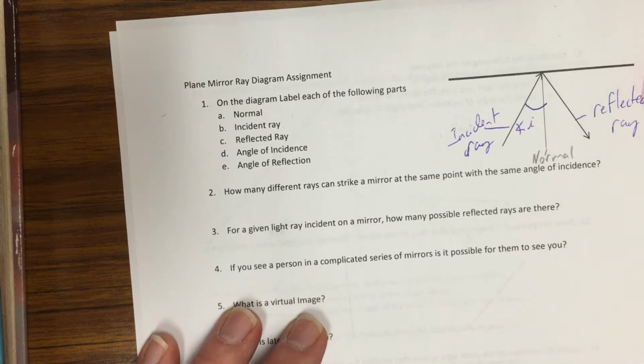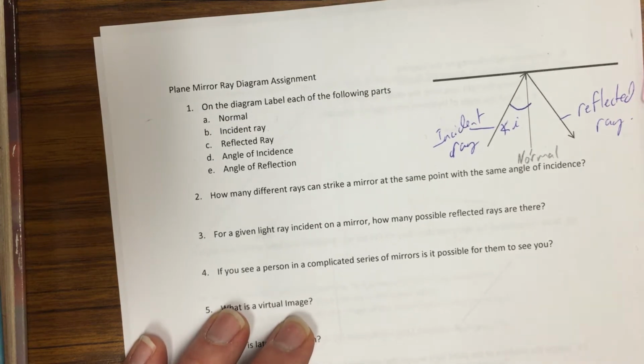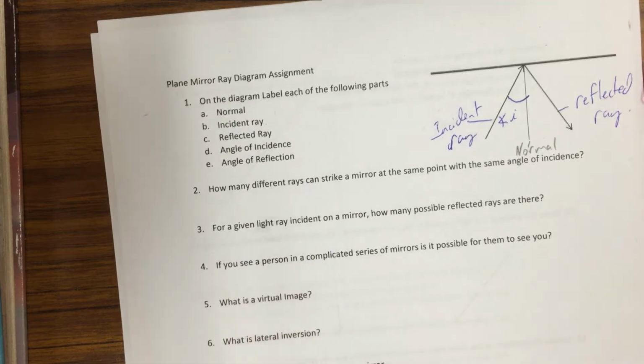The last piece we have to mark on here is the reflected angle. The angle of reflection is the angle between the reflected ray and the normal. In this class, we're always going to be measuring angles to the normal. We're not going to be measuring to the surface. I want you to be aware that you will find evidence of the opposite in textbooks or on the internet where they measure it to the surface. I say no to the surface, always to the normal, okay?